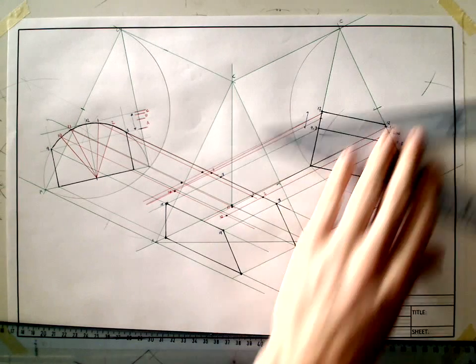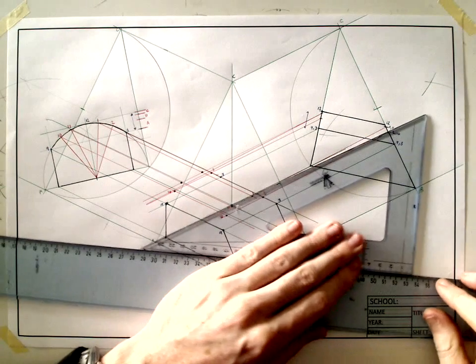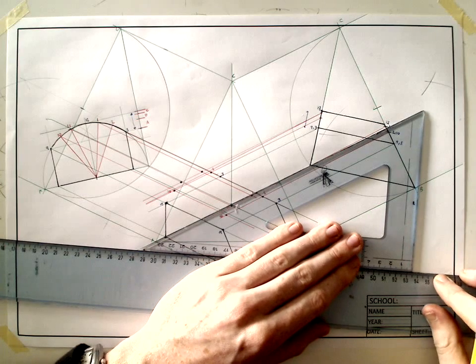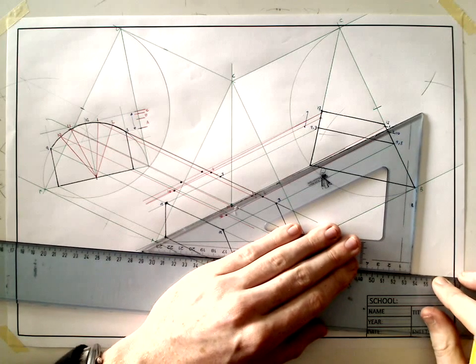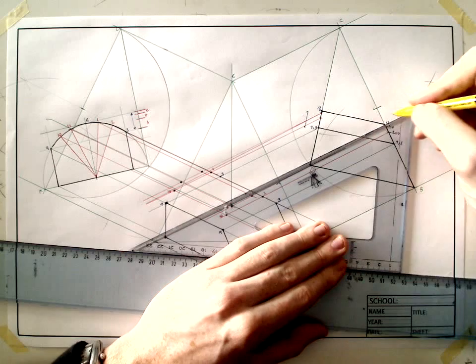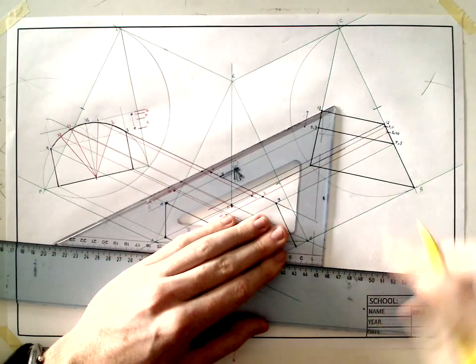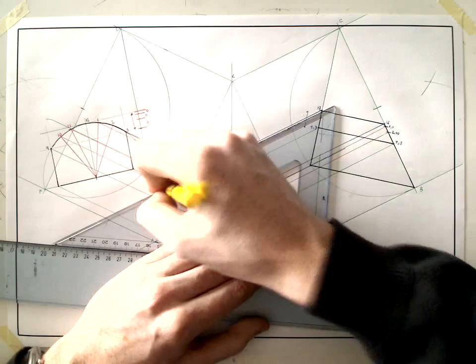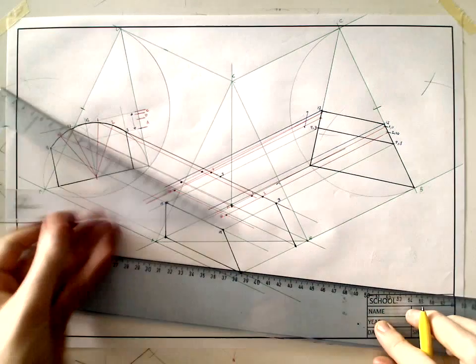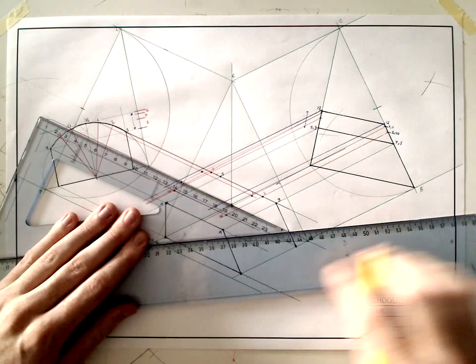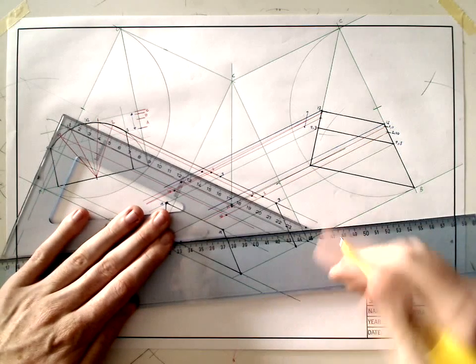And the very last point I need to get is 12, which is the top point. So here's 12 coming along here. Do the same here for the very top. There's 12. And here's 12 then coming along here.